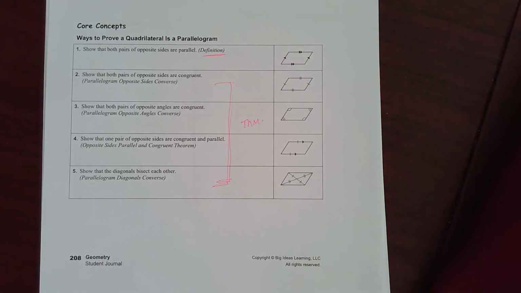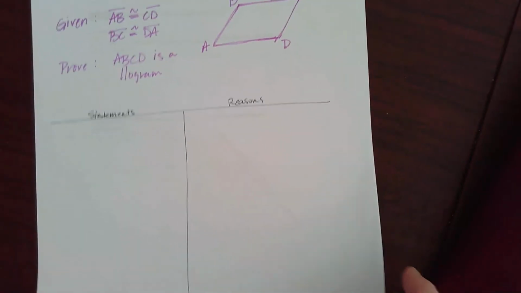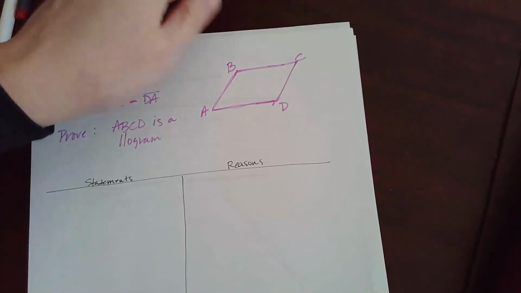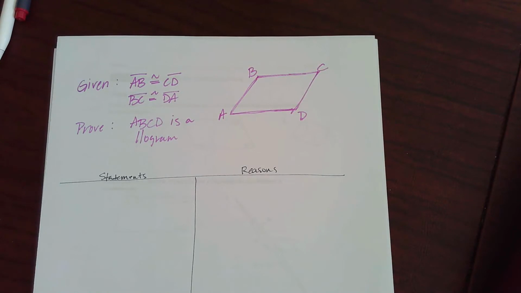All right, I'm going to give you guys a second to do this, but we're going to walk through a proof. So if you want to write this down on your paper, you can pause the video. I'm going to walk through this particular proof. When you're ready, unpause and join me back.